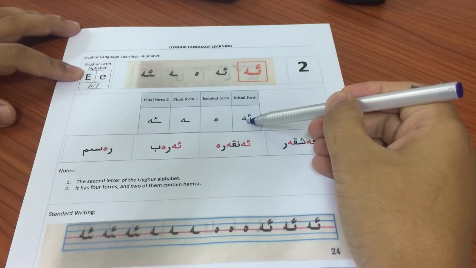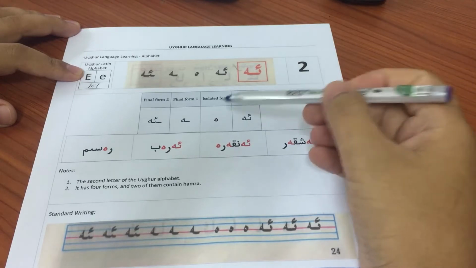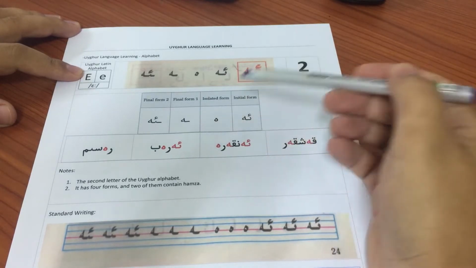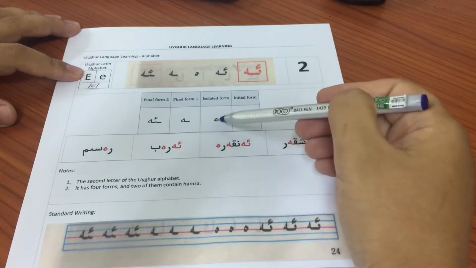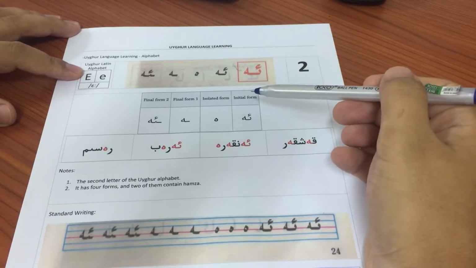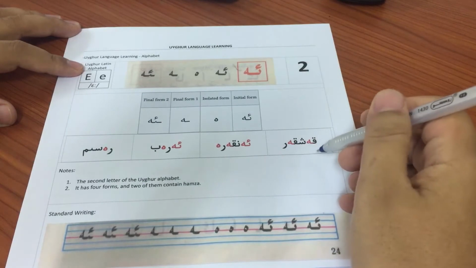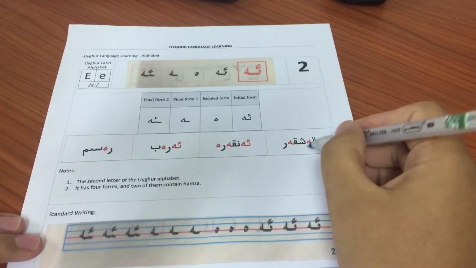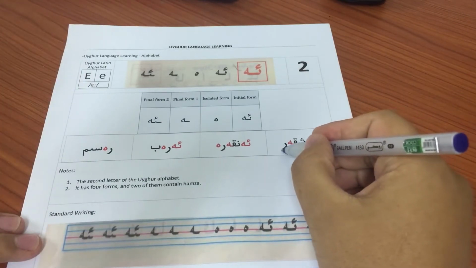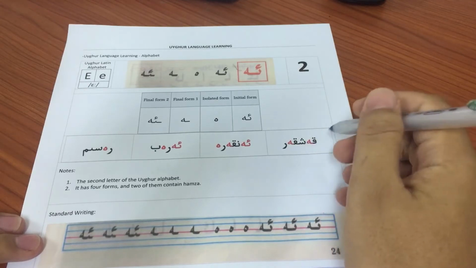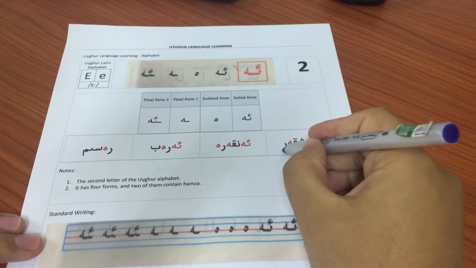This is all pronounced as A, but in different forms. We have a few examples here. For example, this word we read as Kashkar.